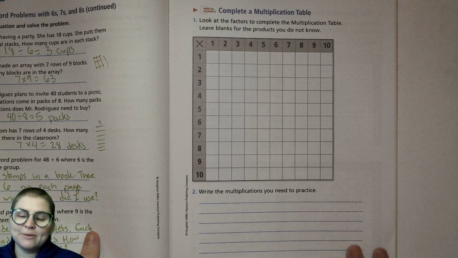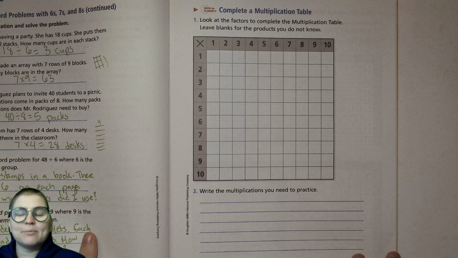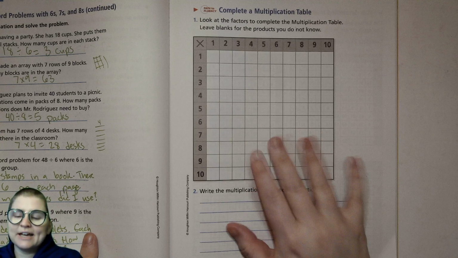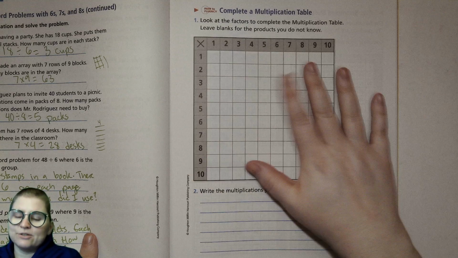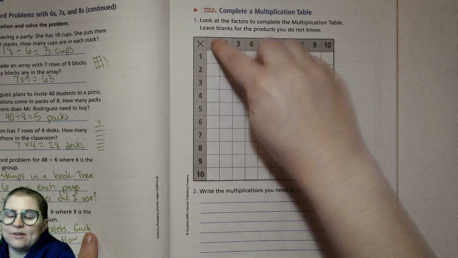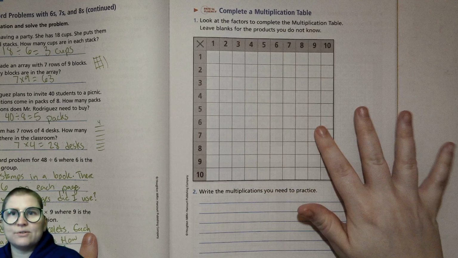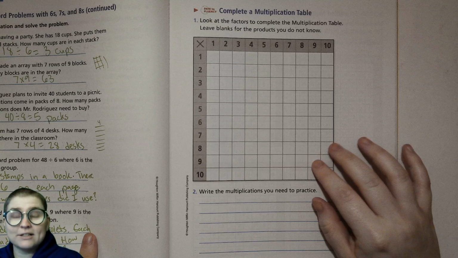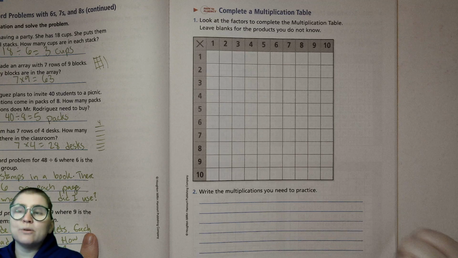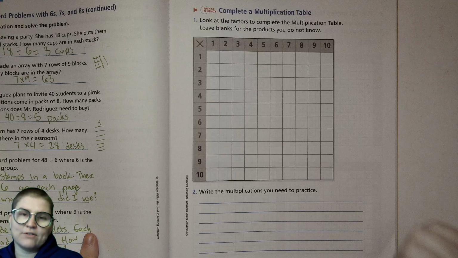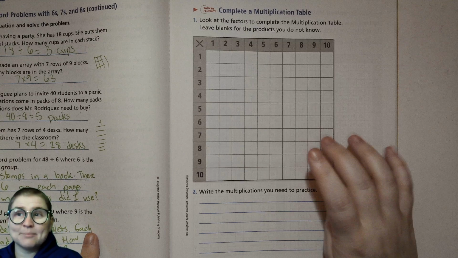And today, what we're doing is we are working on building our fact fluency, and we're sort of self-assessing a little bit here today. This is a really cool tool that I like to use a lot. Basically, your factors are on the border, and then you're quizzing yourself to see if you know the products of each of those factor pairs. And the reason I really like this is it makes it super easy to identify which facts you're having a hard time with. I remember when I was a kid, I struggled with my 7s and 8s in particular.